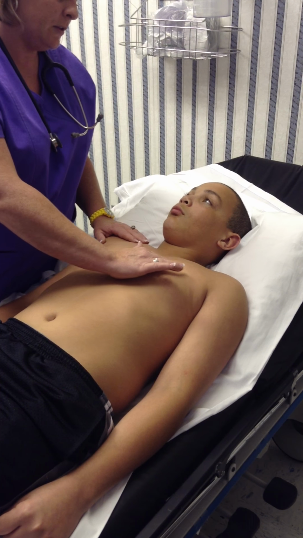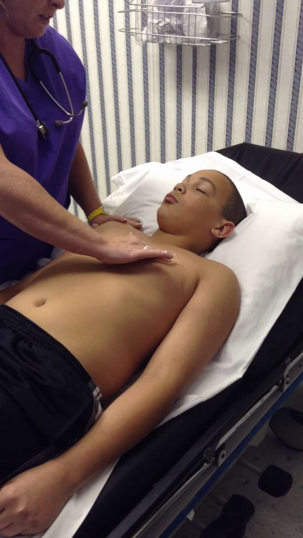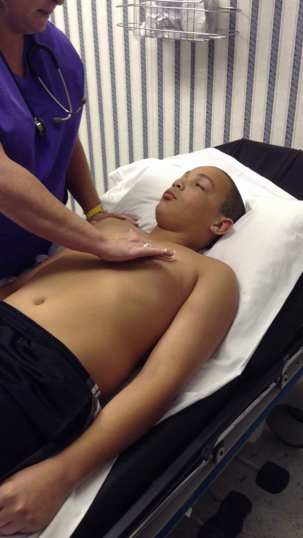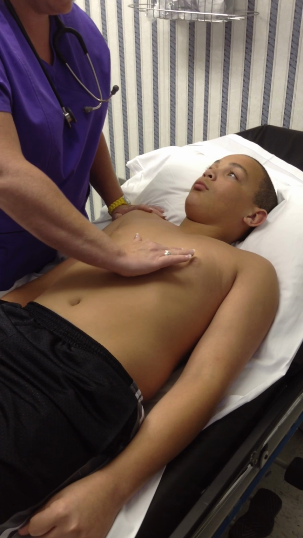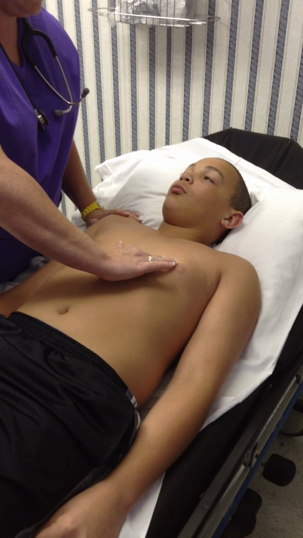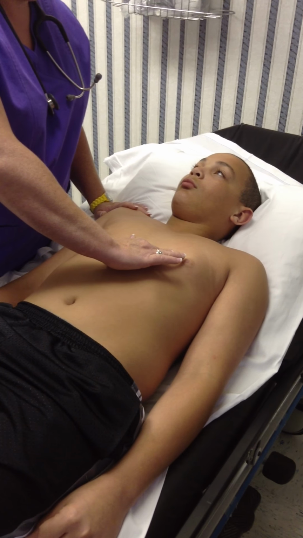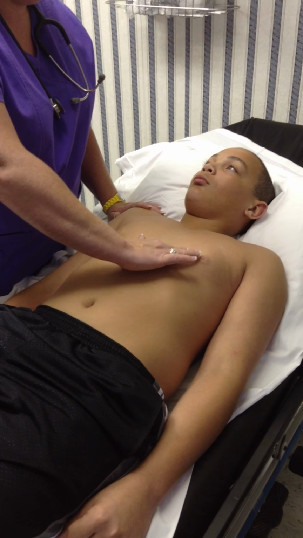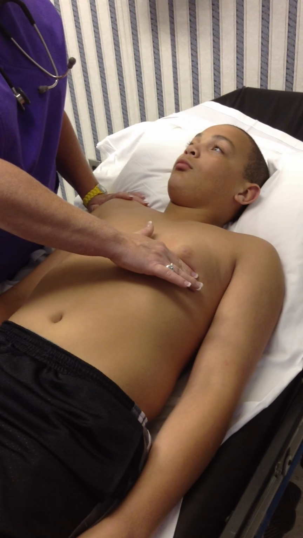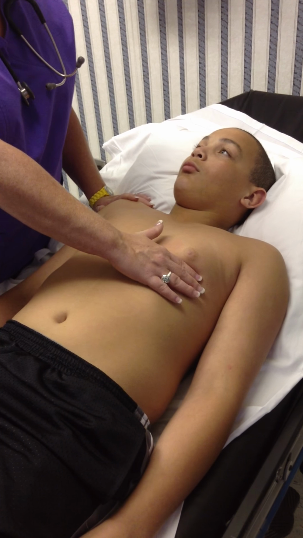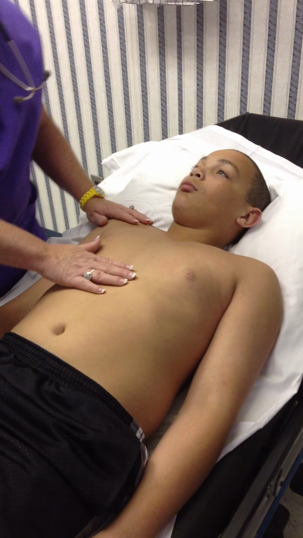Okay, we're going to go down to Erb's point, the third intercostal space. Okay, then the fourth intercostal space, right there. And that is the tricuspid region of his heart. And then we're going to go over to the fifth intercostal space, mid-clavicular line, and that is the mitral area of the heart. Okay. All right.